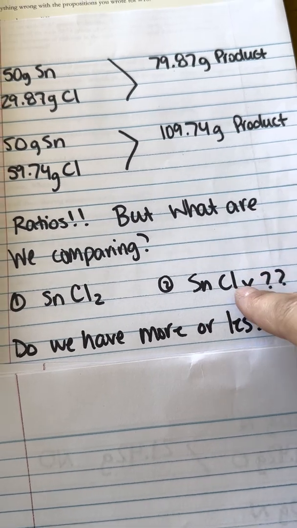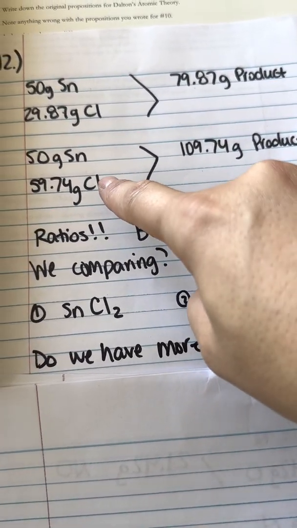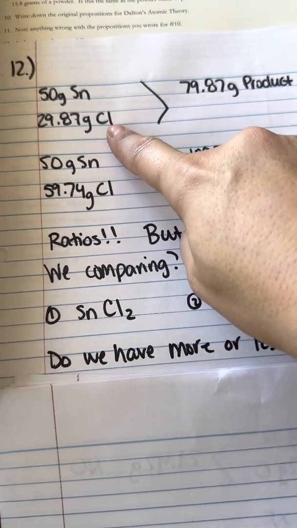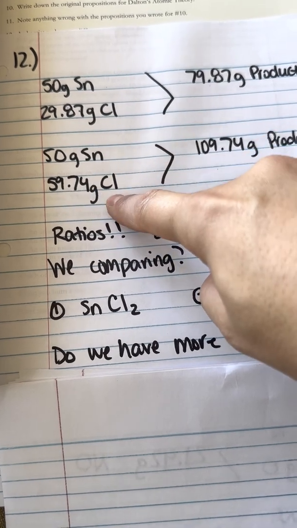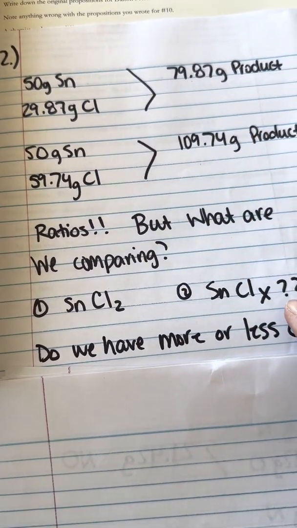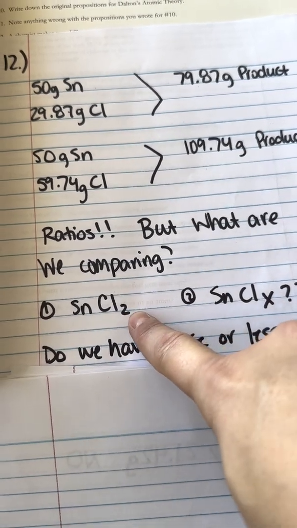Our second one is SnCl with some amount. So do we have more or less chlorine? If I look up here, 29.87, 59.74, I see that I have more chlorine in my second one. So this number, when I get it down here, is going to be some multiple of this number.